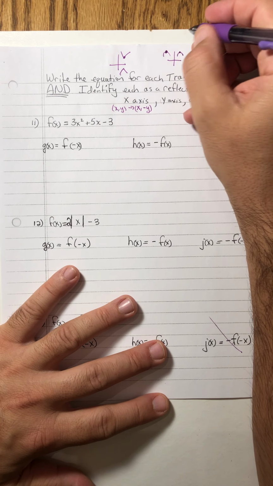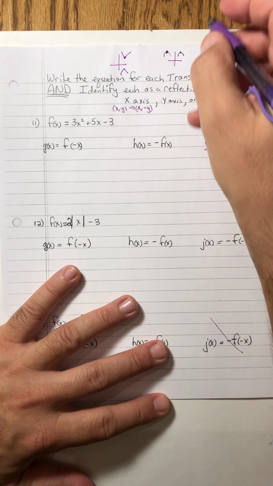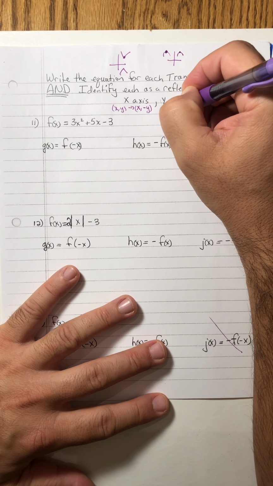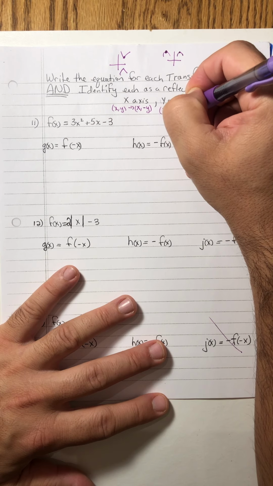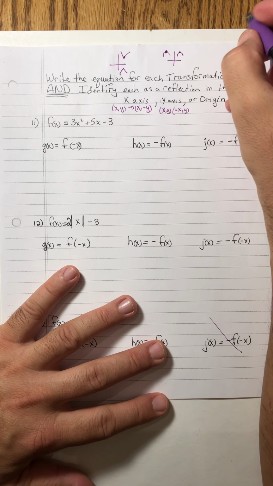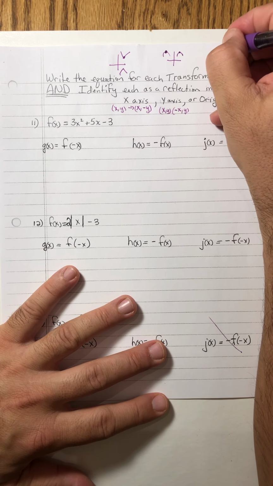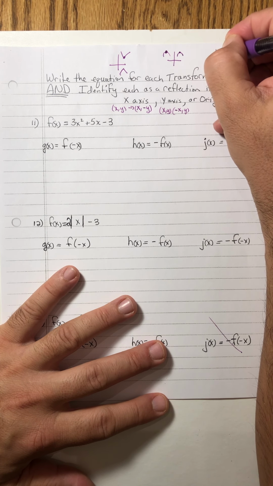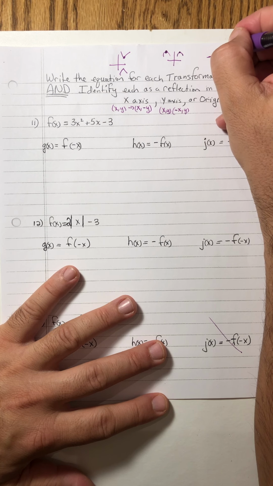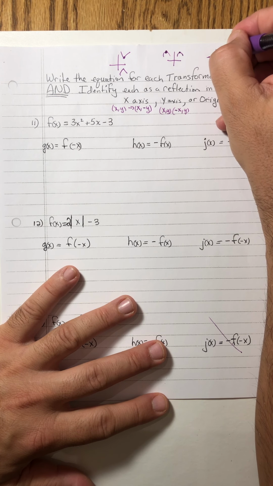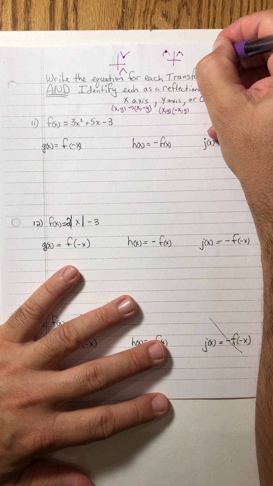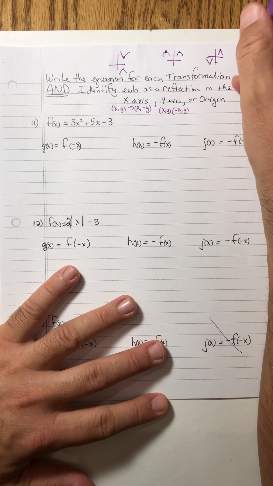Now, going through the origin, if I have a picture going through the origin, it ends up over here in the opposite quadrant.